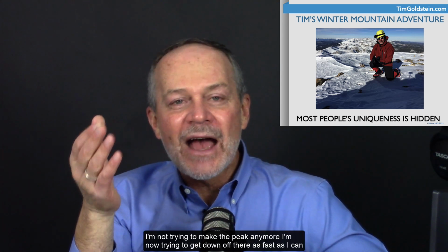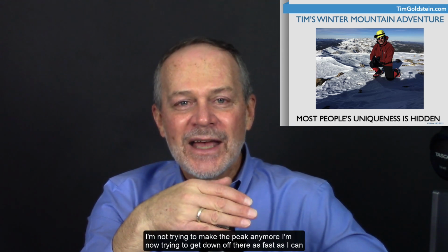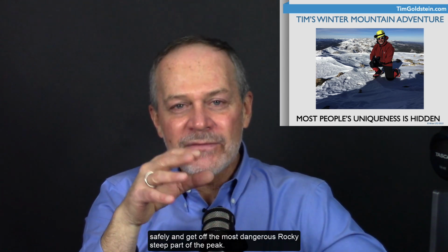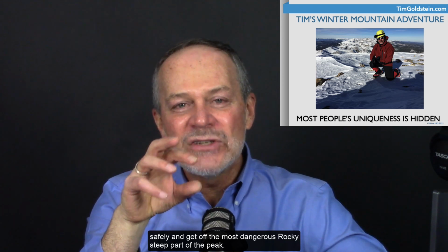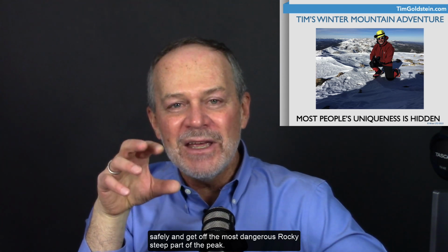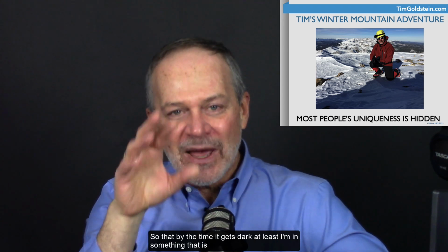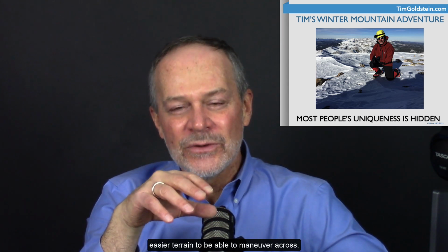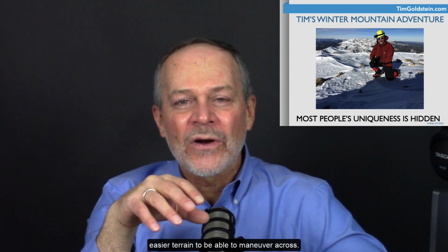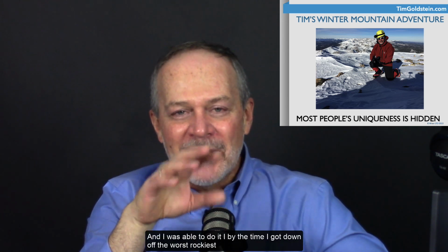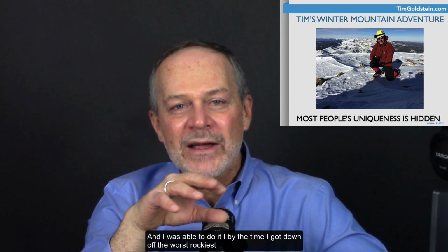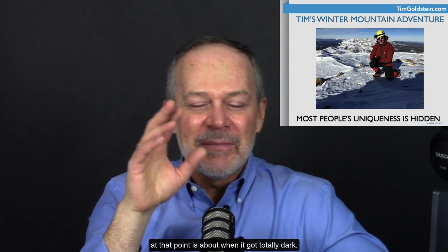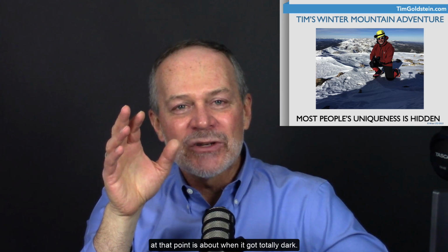I'm now trying to get down off there as fast as I can safely and get off the most dangerous, rocky, steep part of the peak so that by the time it gets dark, at least I'm on easier terrain to be able to maneuver across. And I was able to do it. By the time I got down off the worst, rockiest part and switched from crampons back to snowshoes, at that point is about when it got totally dark.